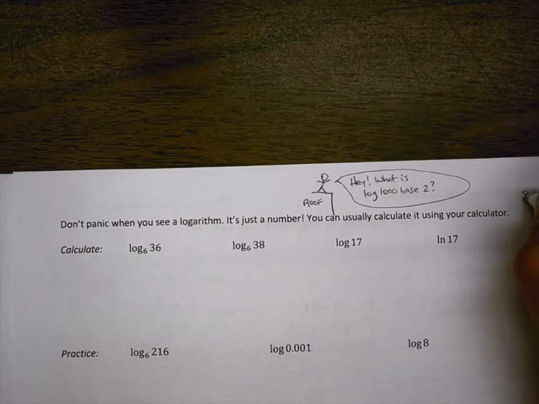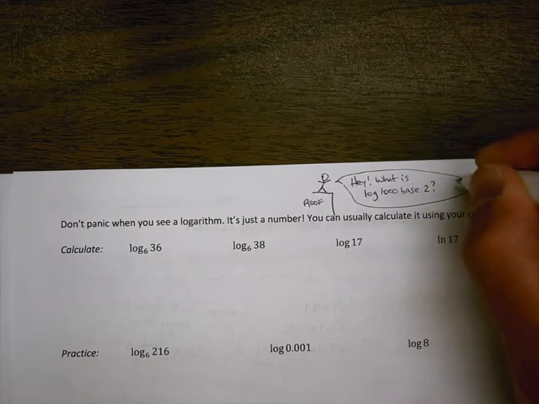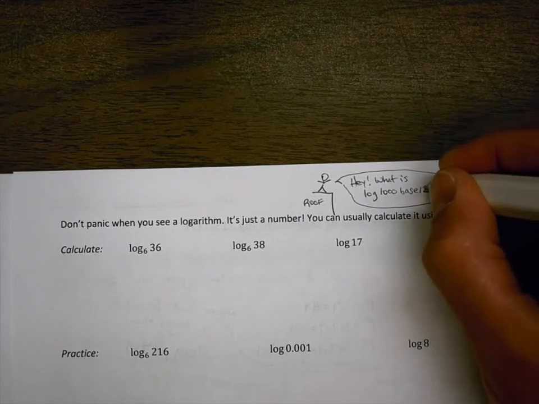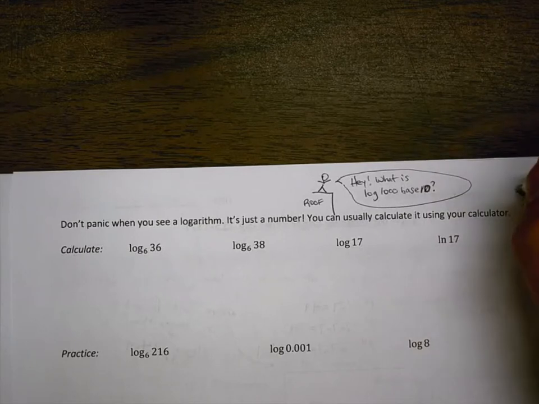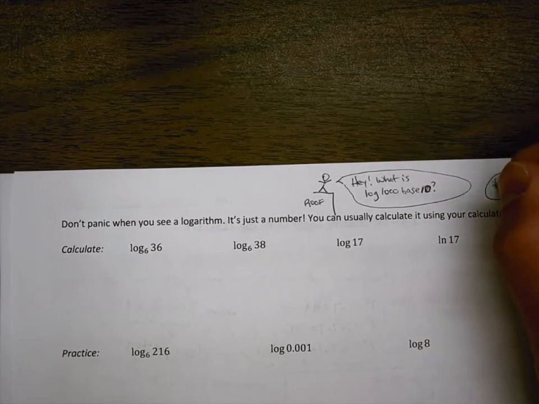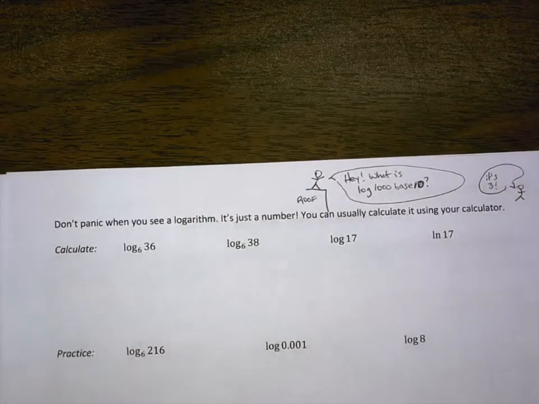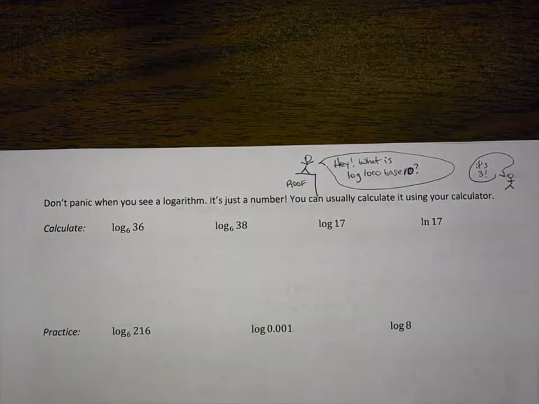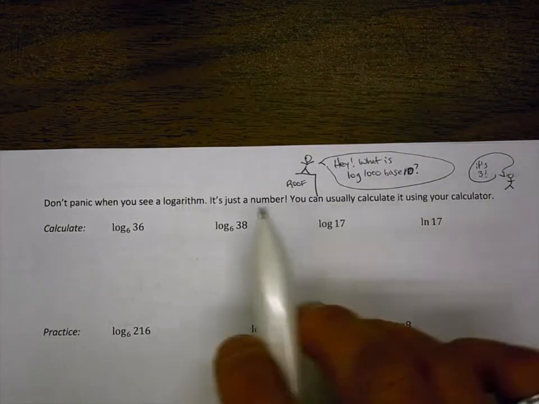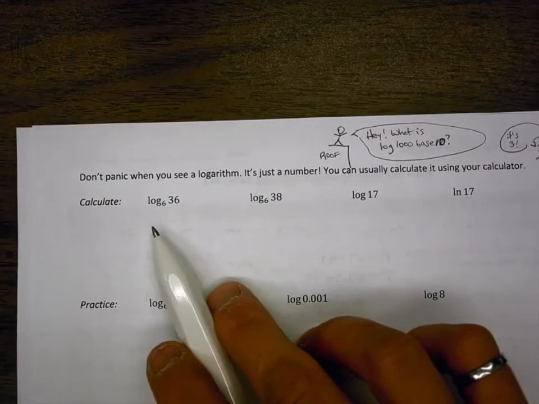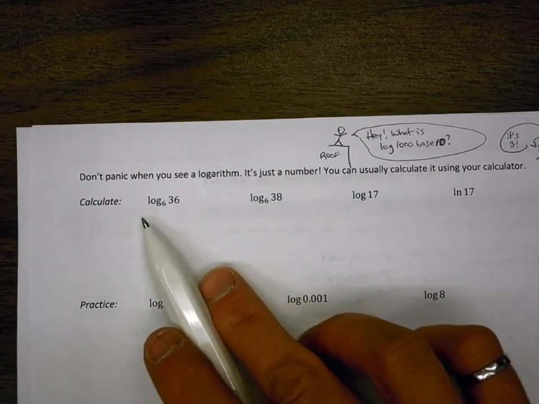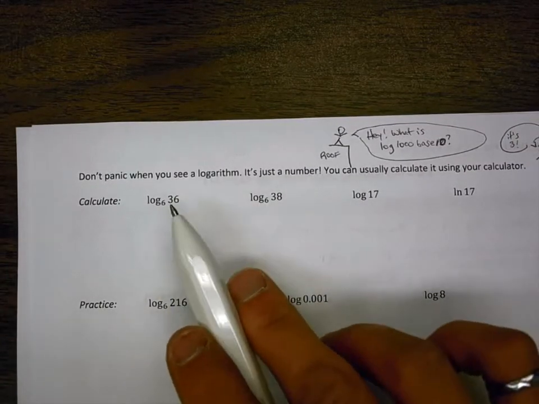And someone down below is going to say it's 3. So just remember, it's always going to be a number. It's some real thing. So when you see this, you shouldn't panic. You shouldn't think, oh, I have to divide by log, or no, it's some sort of number.